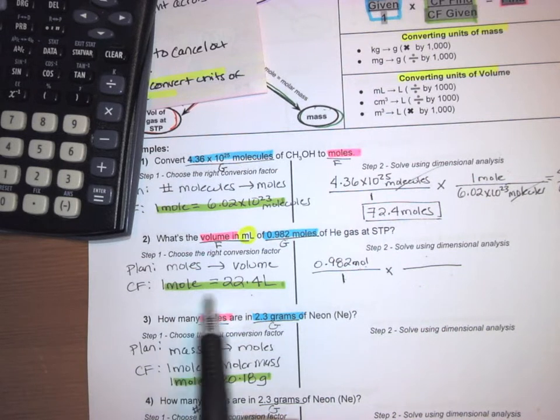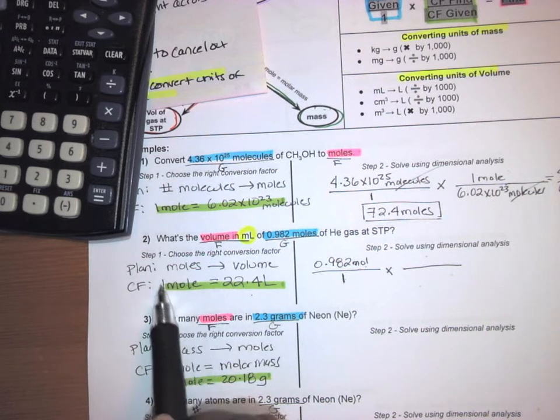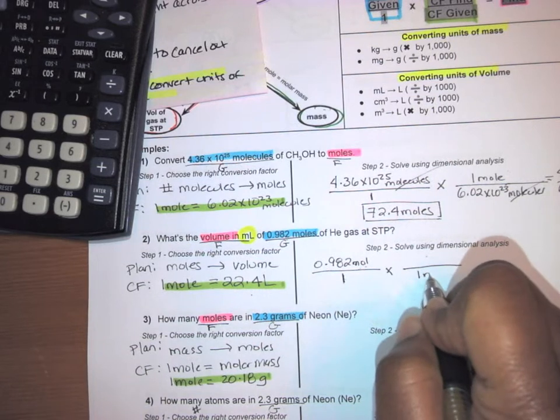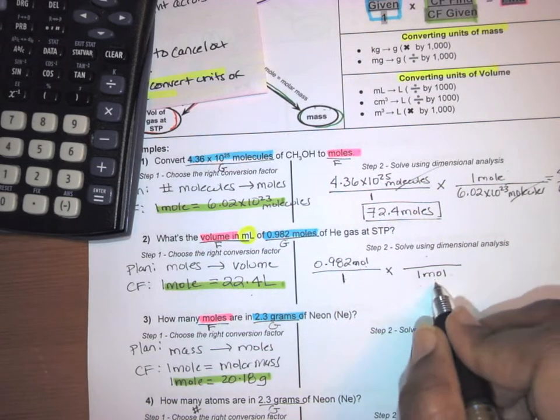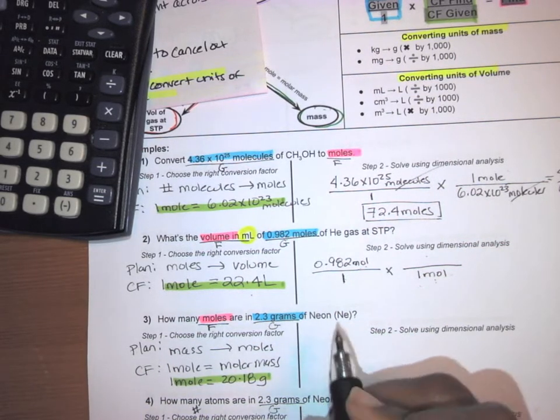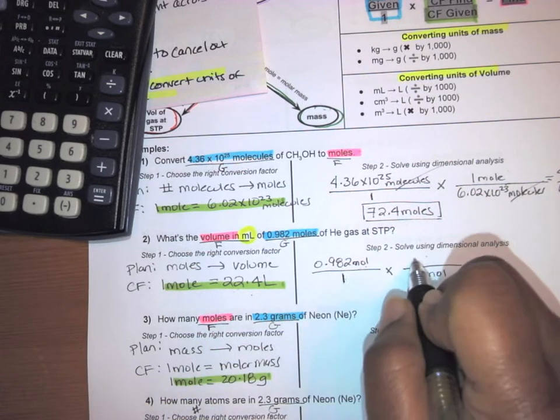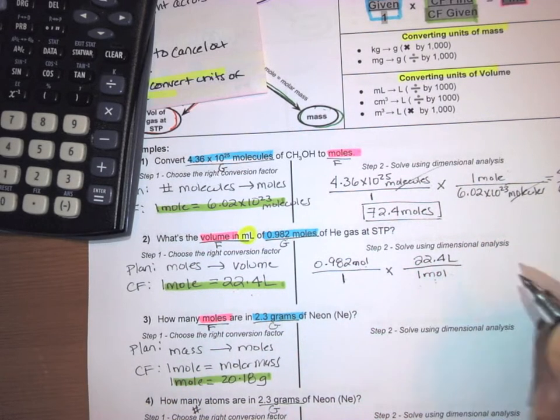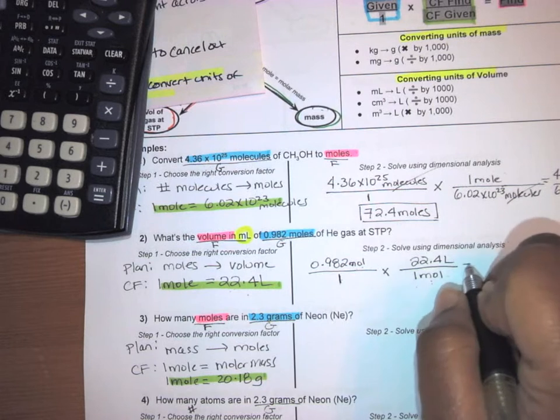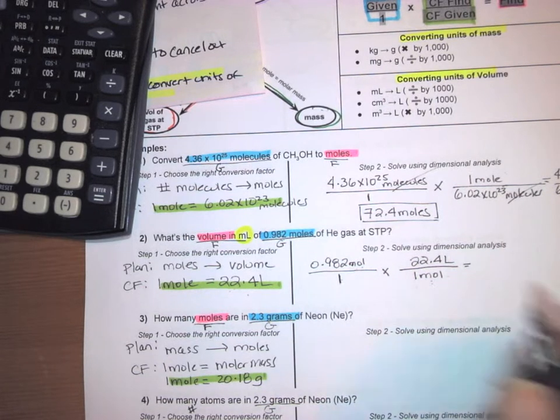Well, what part of my conversion factor has moles in it? The 1 mole part. So I'm going to put my 1 mole here. Not 1, but 1 mole. Make sure mole is there so the units cancel out. And then on top I have 22.4 liters. Okay. Now I can go ahead and do my math.